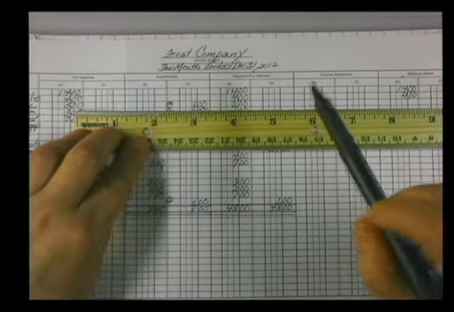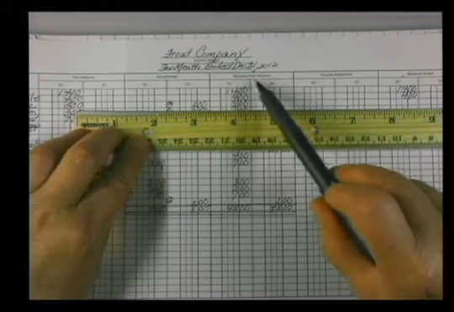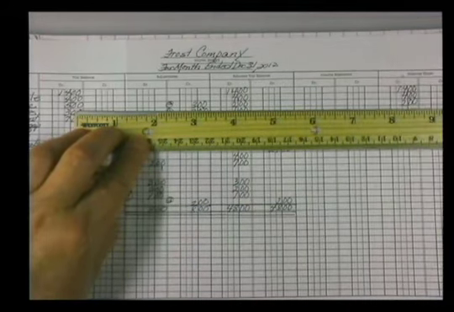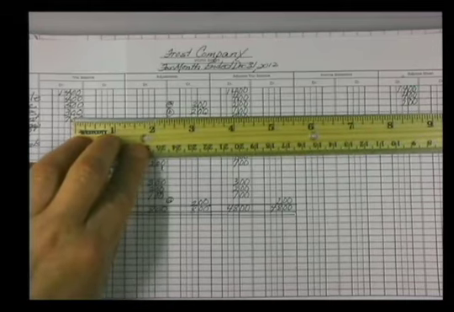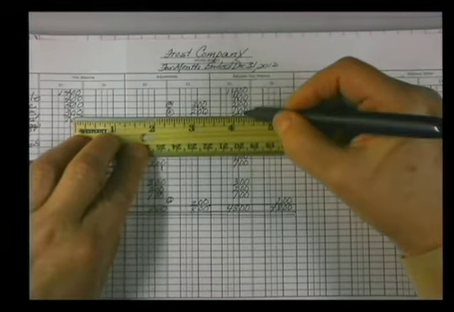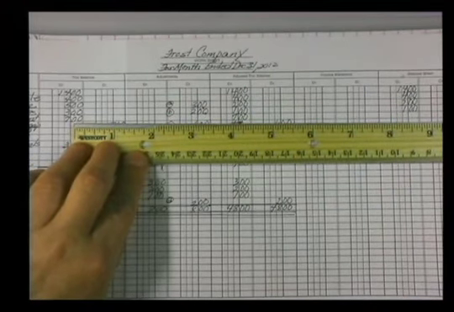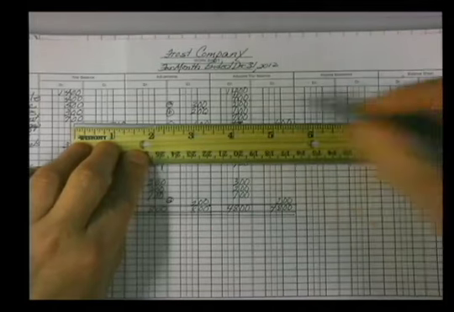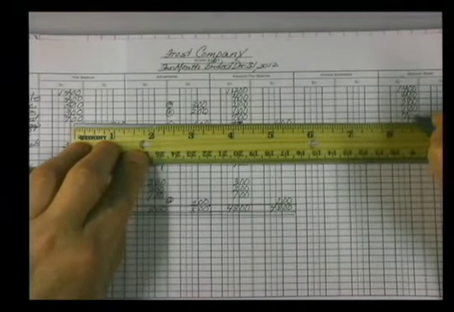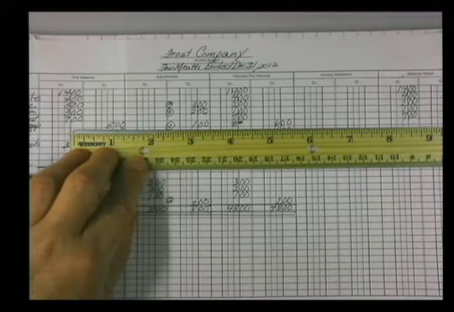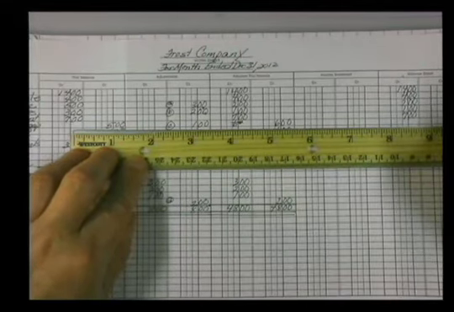Prepaid insurance also is an asset. Adjusted trial balance, debit $2, $2 on the balance sheet. Plumbing supplies, an asset. Adjusted trial balance is $1, $1 on the balance sheet. Plumbing equipment, adjusted trial balance $7, $7 on the balance sheet. Accumulated depreciation is that contra asset account. It is still an asset, will go on the balance sheet, but it has a credit balance of $6.